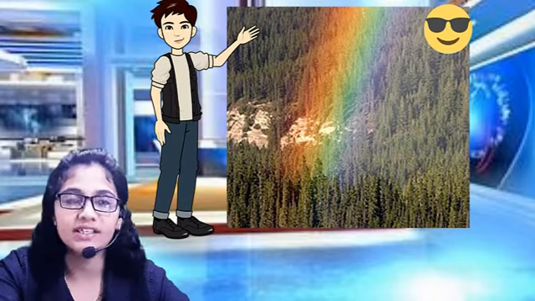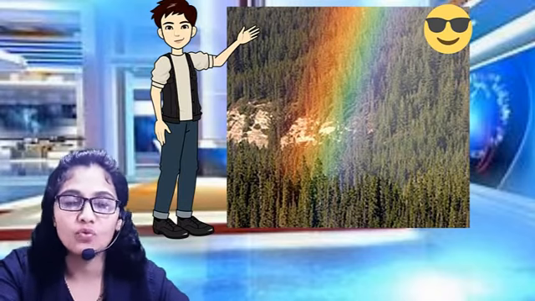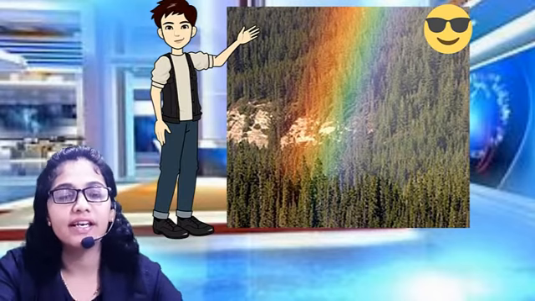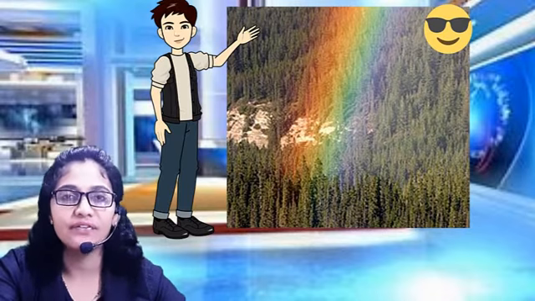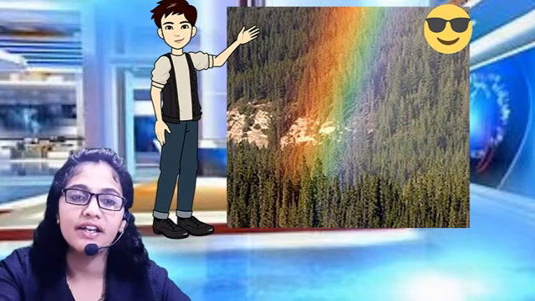Rainbow is also a good example of refraction. When sunlight falls on the surface of water droplets, the sunlight passes through the droplets and gets refracted in different directions, with different angles of incidence, and due to that change a rainbow can be observed.